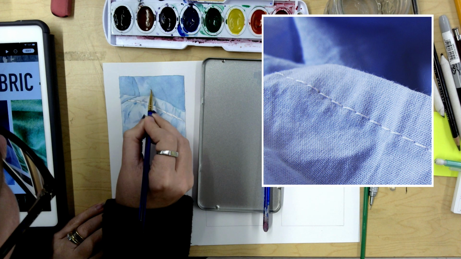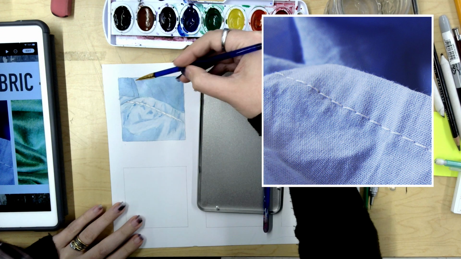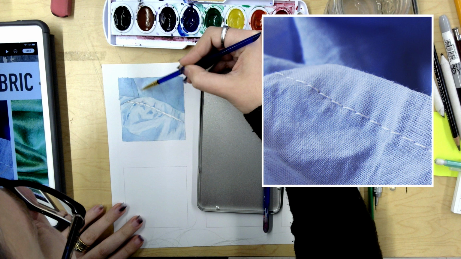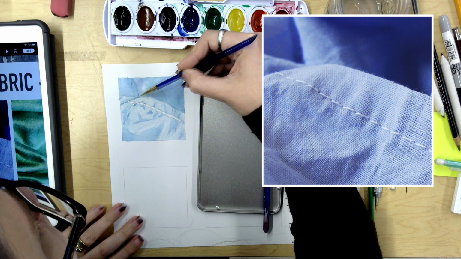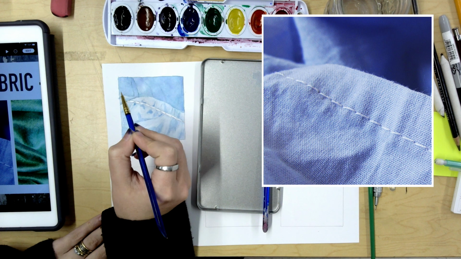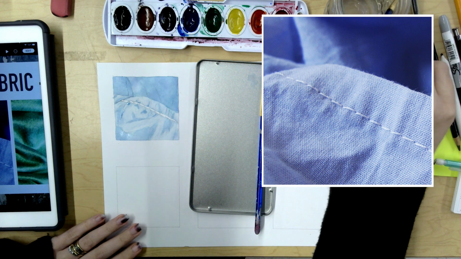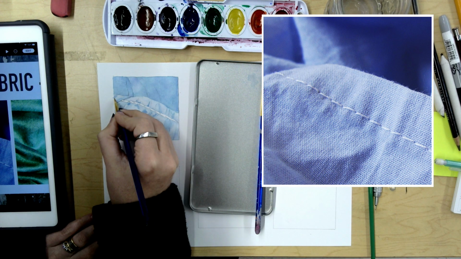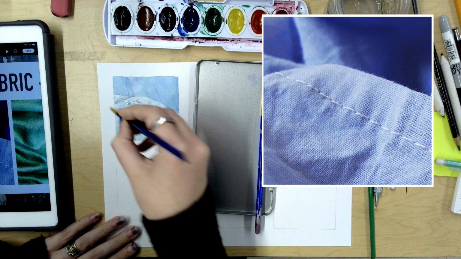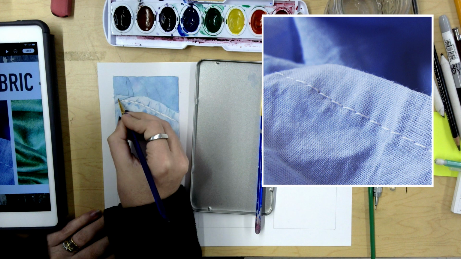I also like to use watercolor because I can work quite quickly, without as much time waiting. It's soft, and it depends on how much you build it up, for quality and brush strokes.